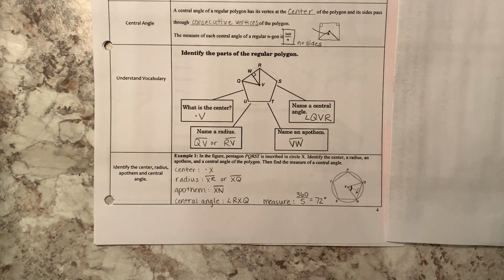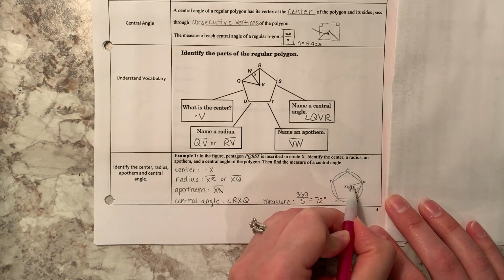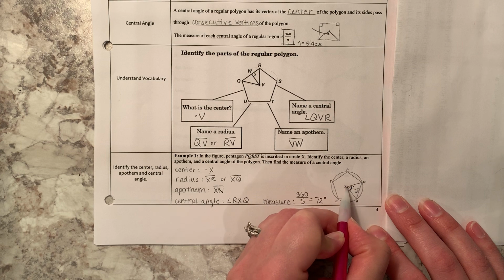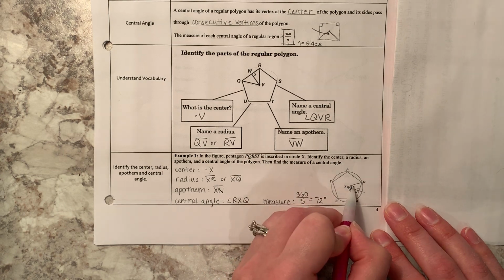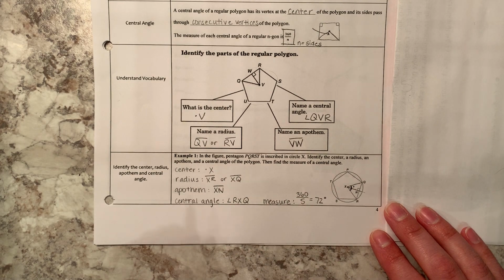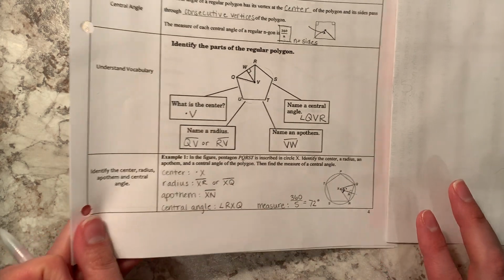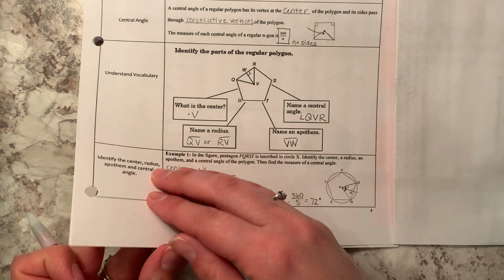Okay. As a side note, if I wanted to find just this angle, half of that, I would cut the 72 directly in half, and I would say that that smaller angle is half of 72. Okay, let's move on to the next page. So now we're going to be on page 5.